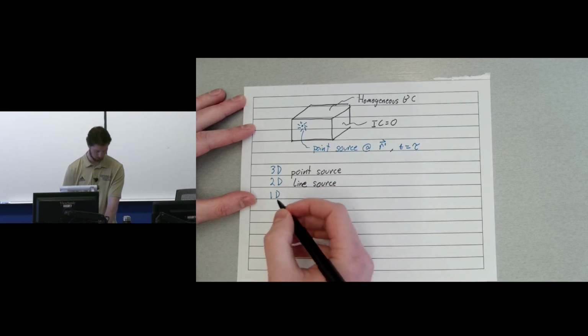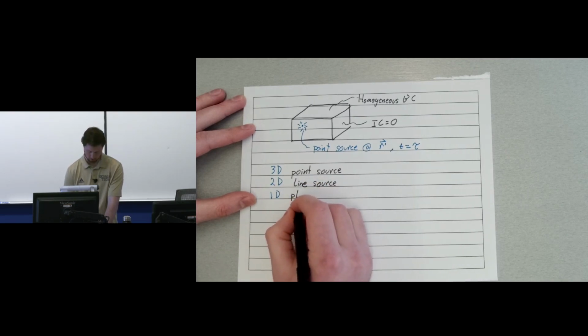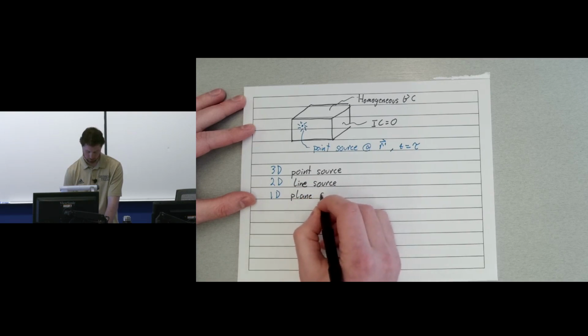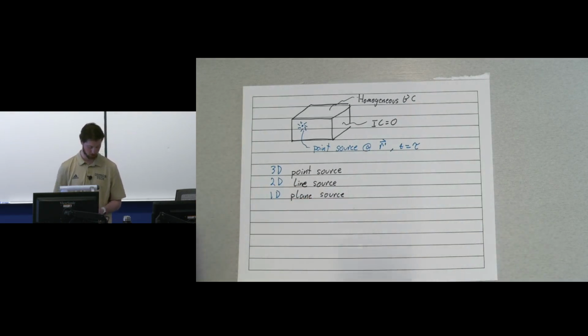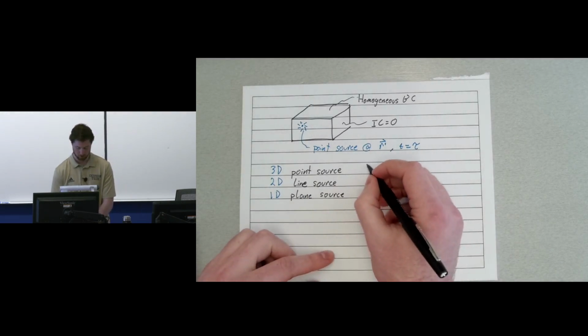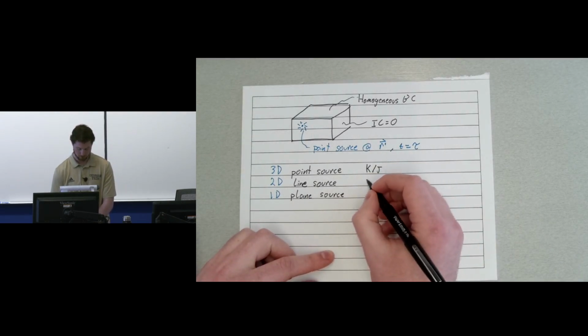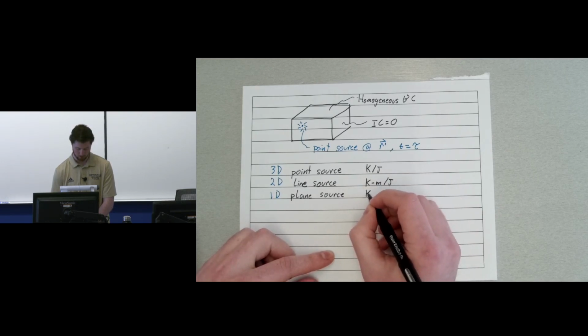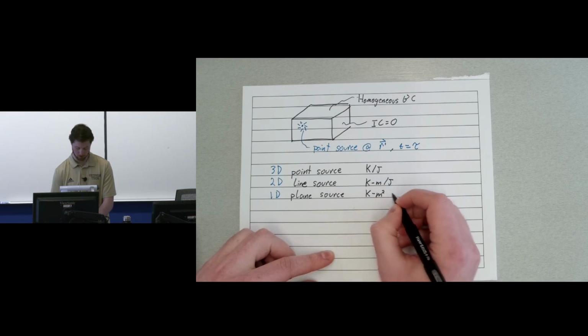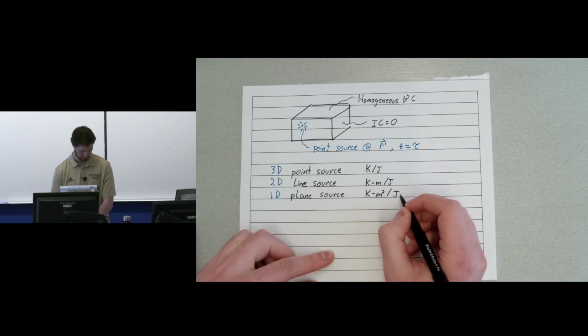And if we consider this to be 1D, it will be a plane source. And our units are going to change accordingly. So in 3D, we're going to be looking at Kelvin per joule. In 2D, we'll look at Kelvin meters per joule. And in 1D, we'll look at Kelvin meters squared per joule.